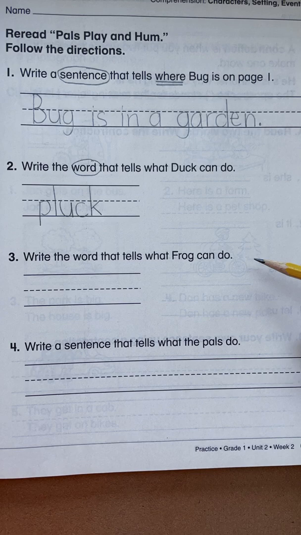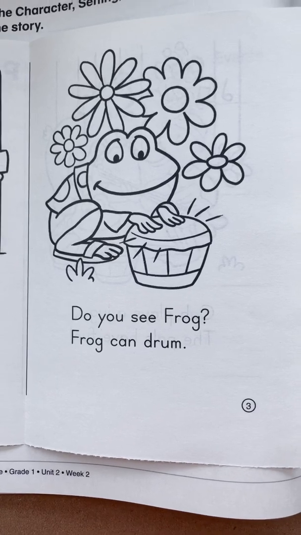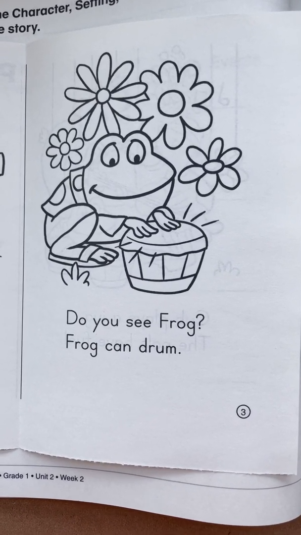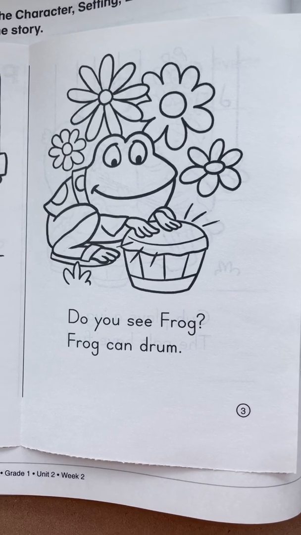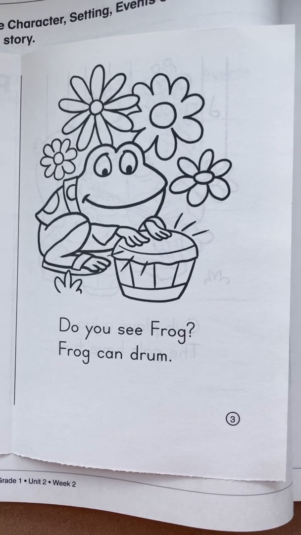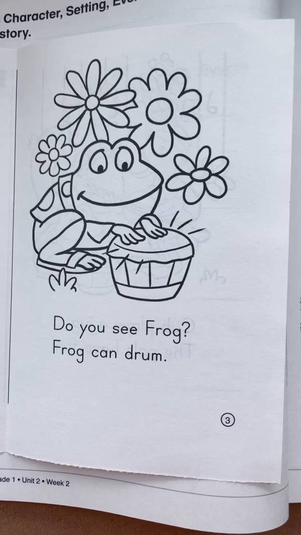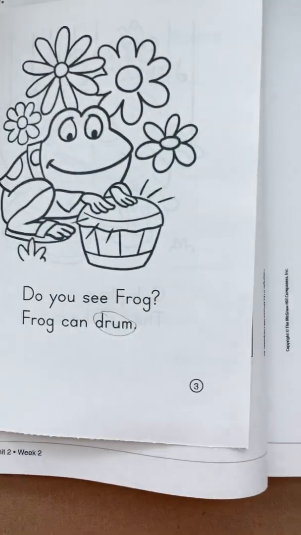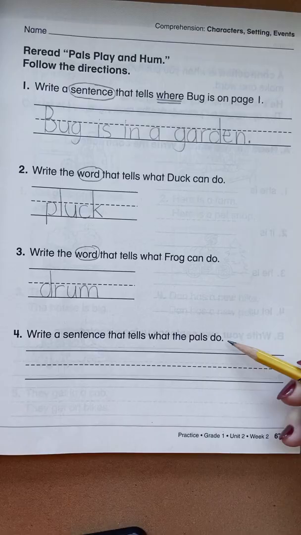Let's take a look at number 3. Write the word that tells what Frog can do. Let's go back into the story to the page where we read about Frog and reread it. Do you see Frog? Frog can drum. So what word tells us what Frog can do? Drum. Go ahead and write drum for number 3.